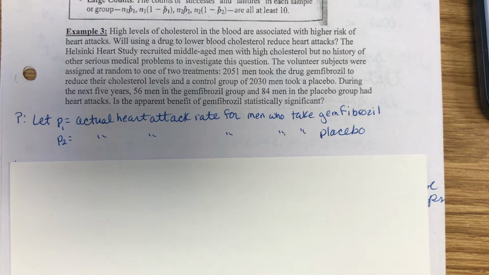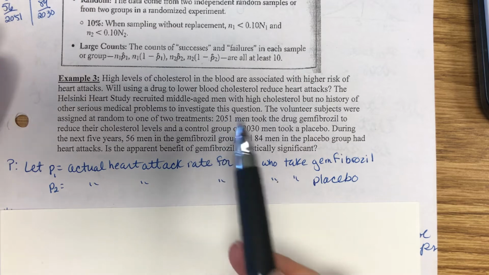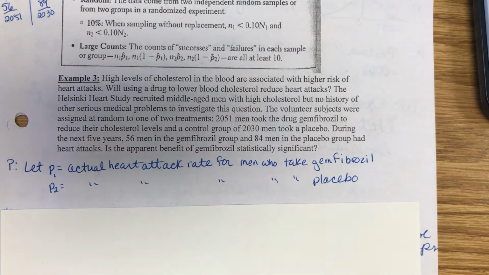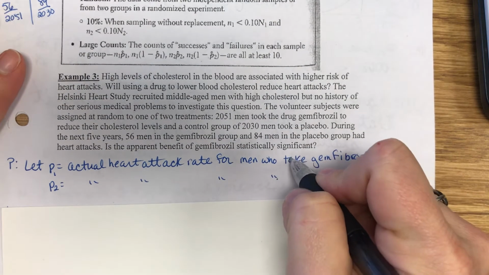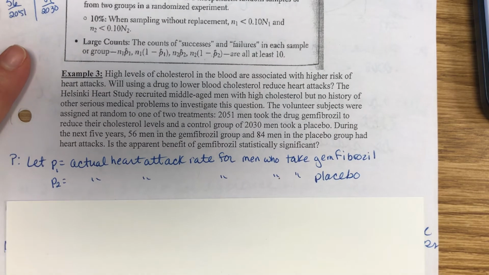There's 2,051 men who took it, but now we want to generalize that to the entire population of people who will take it. So we're using take. All right, and then P2 is going to be the actual heart attack rate for men who take the placebo.